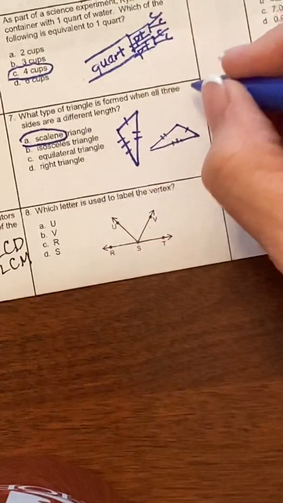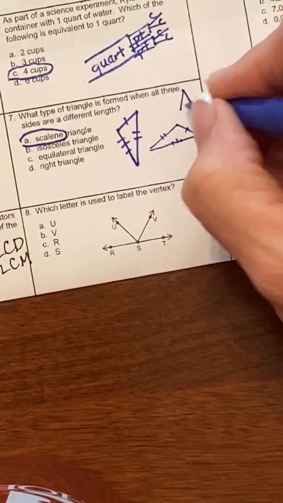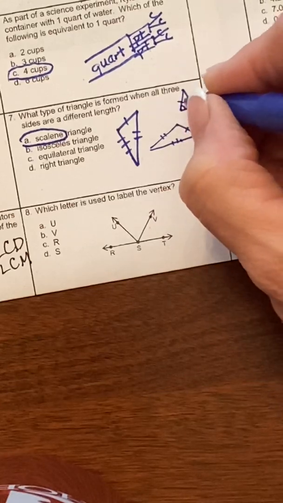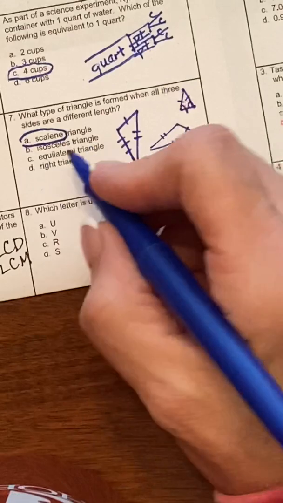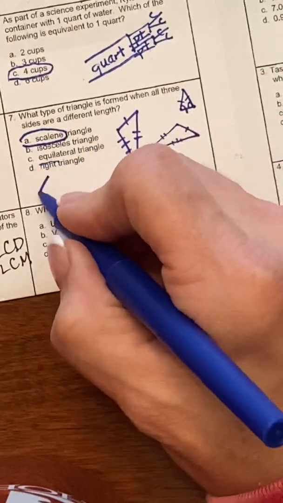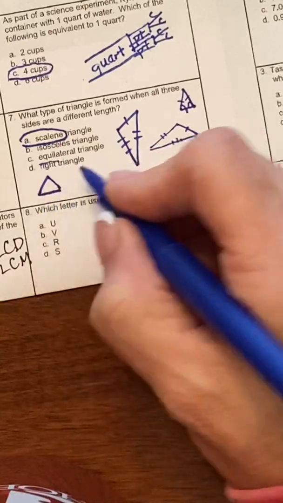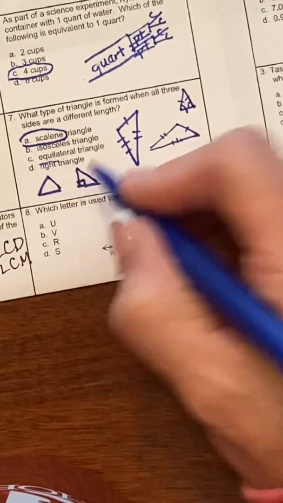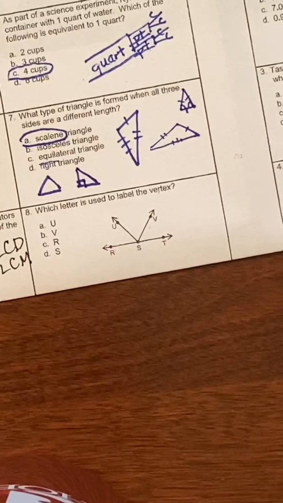An isosceles triangle, remember, is when 2 sides are the same length as well as 2 of the interior angles, and that will have 2 marks. An equilateral triangle is when all of the sides are equal, so it would look like this. And a right triangle is a triangle with a right 90-degree angle in the middle.